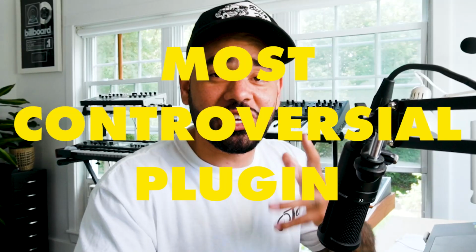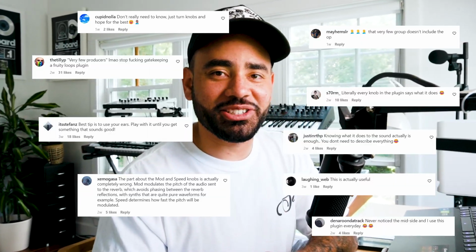I can guarantee that you are going to be a more confident producer in FL Studio after learning this. This stock reverb might be the most controversial plugin of 2023. The debate was hot about what all these knobs do. And to be 100% honest with you, I don't understand how to use this reverb.